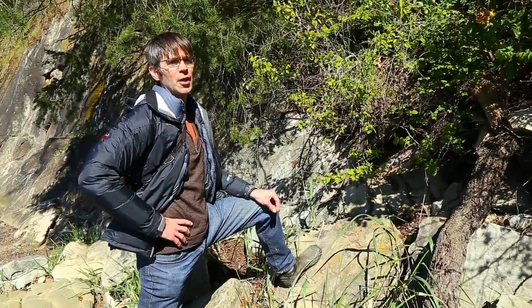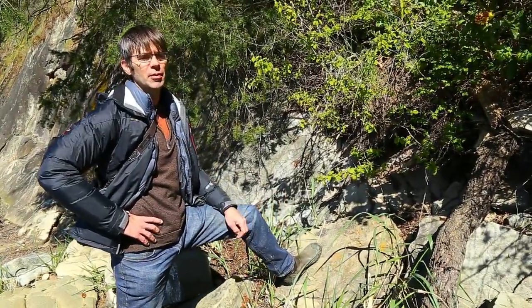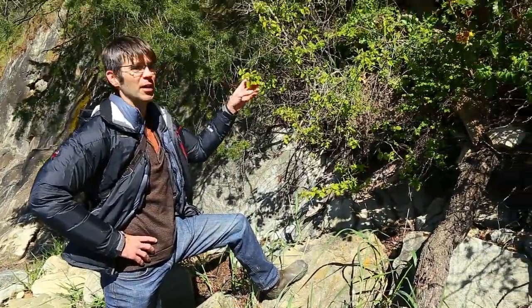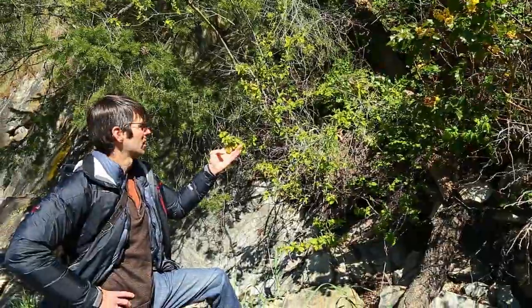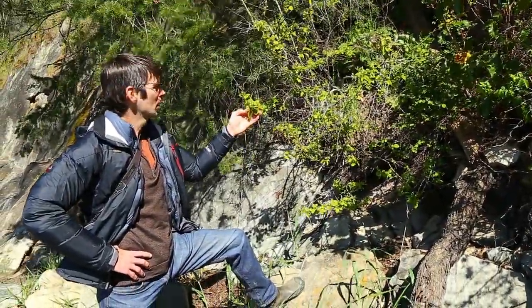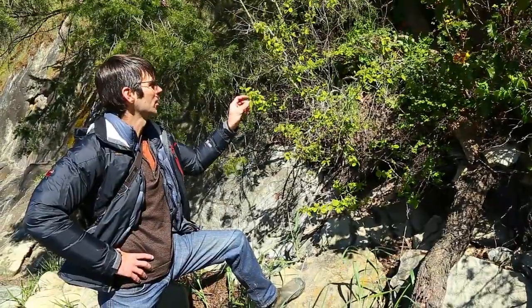A few of our coastal species are actually most common in north central Washington, and here is one that follows that pattern. This is called serviceberry or Saskatoon, and it'll be blooming shortly.